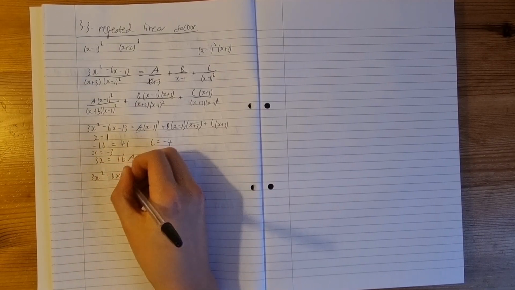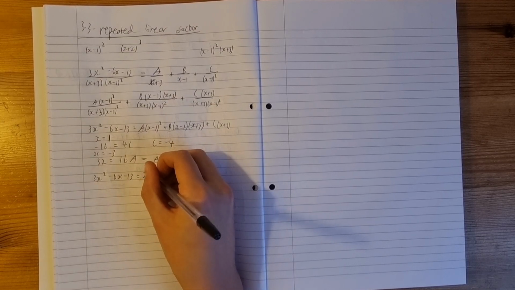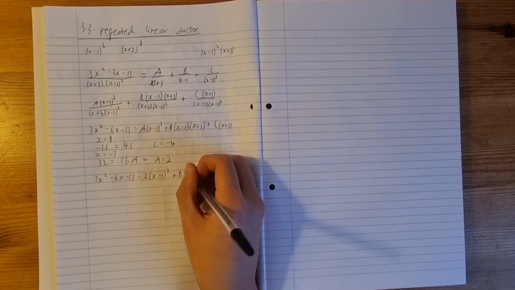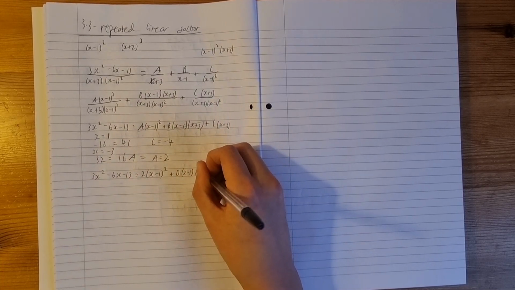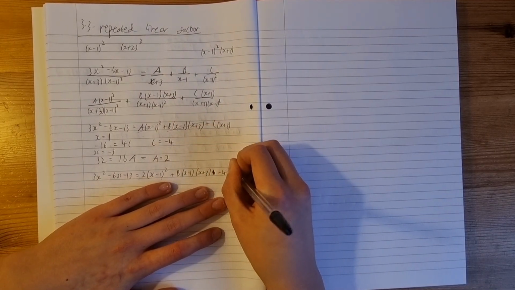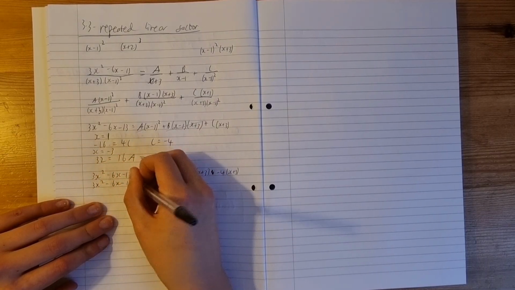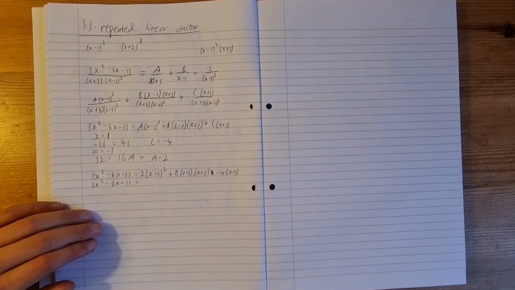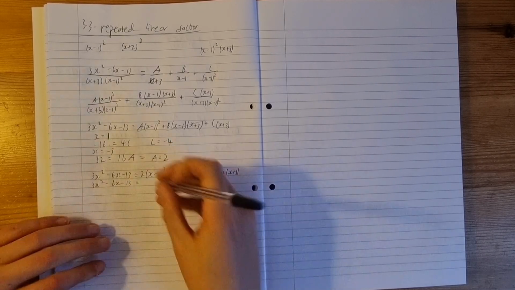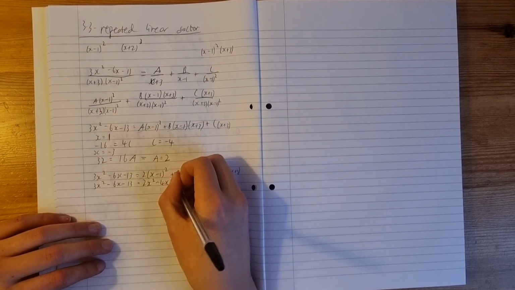So 3x squared minus 6x minus 13, and expand in brackets, all in one go preferably, well, okay, not all in one go: x minus 1 squared plus b times x minus 1 times x plus 3, plus c, that's minus 4 times x plus 3. Now let's expand all the brackets. So we get 3x squared minus 6x minus 13 is equal to, so x minus 1 squared is x squared minus 2x plus 1. So multiply all those by 2, we get 2x squared minus 4x plus 2.